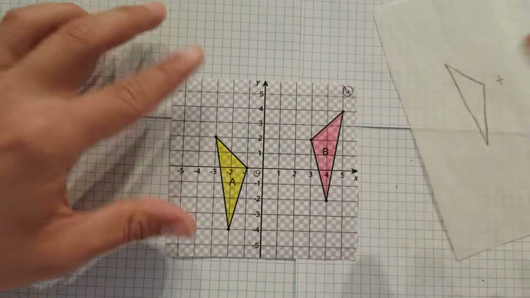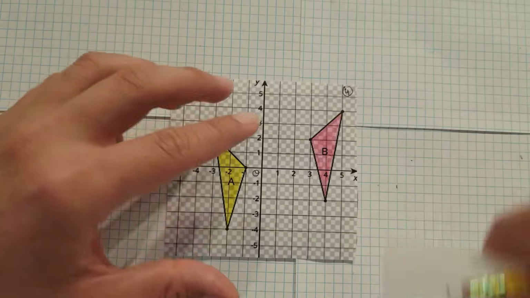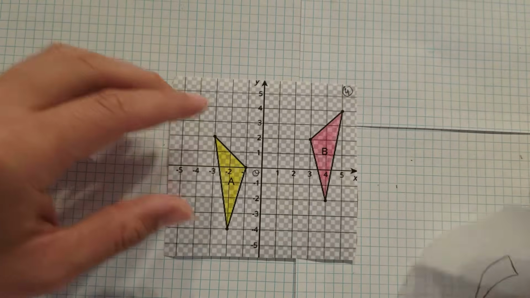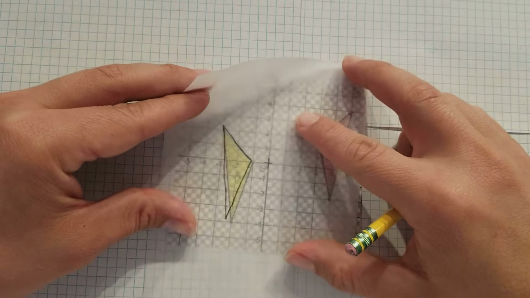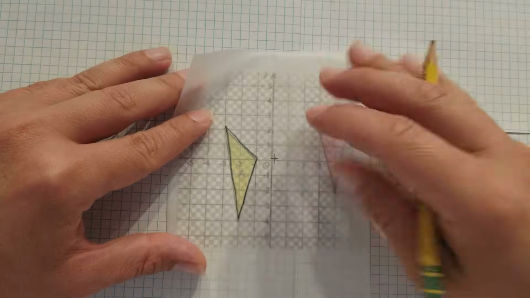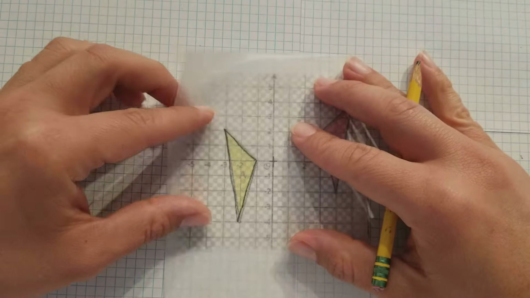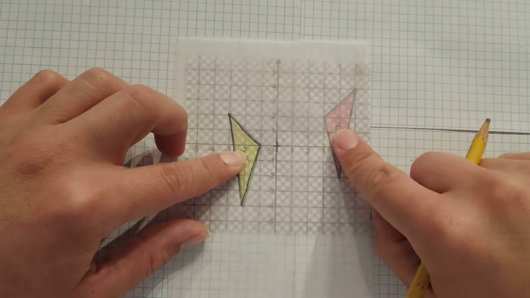Last one that we're going to do. Let's say you have triangle A, you want to get to triangle B. And you want to get there in any way you can possible, right? So we have my trace triangle A, and I have the little origin or the center that I have. Okay. And then I want to get from the yellow triangle to the pink triangle any way I can.